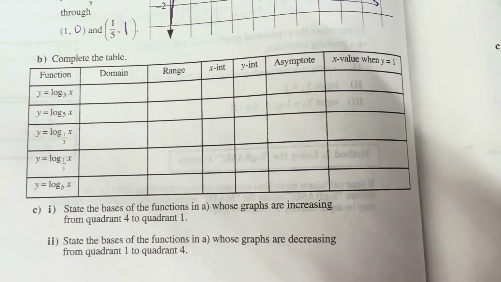Okay, so next page, exploring the value of b. Just like we did for the exponentials. If we've got the graph of log 3x, the graph passes through the points (1, 0) and (3, 1). So that's the table of values: x, y, 1, 0, 3, 1.